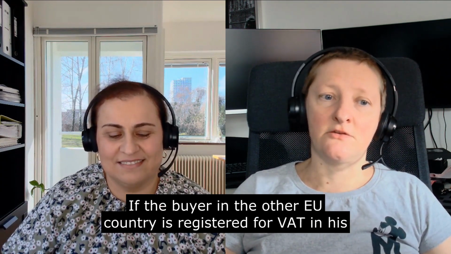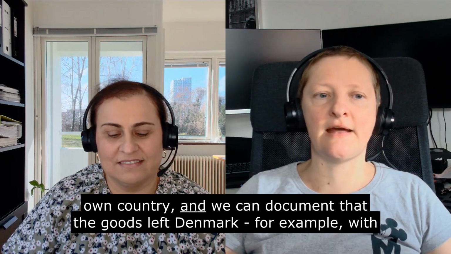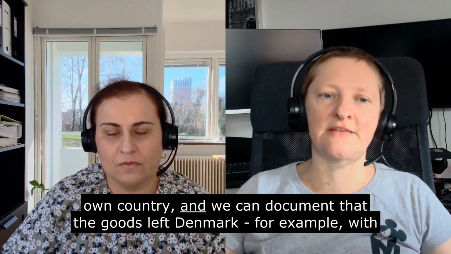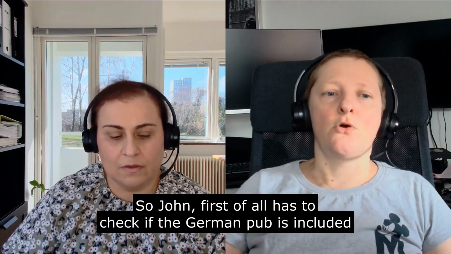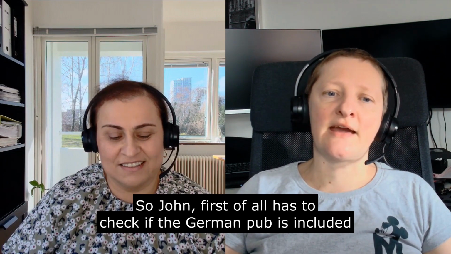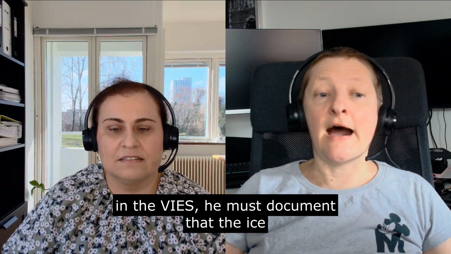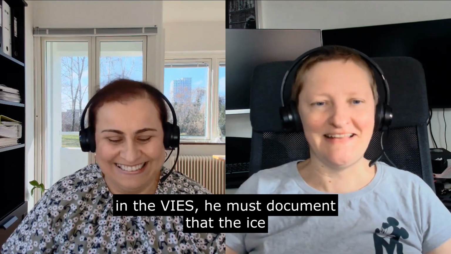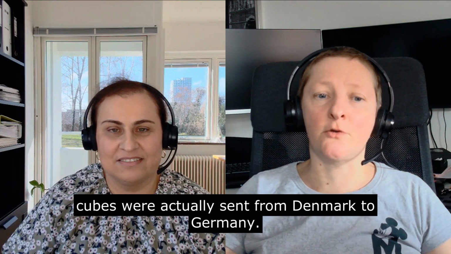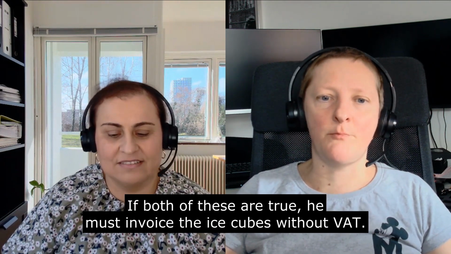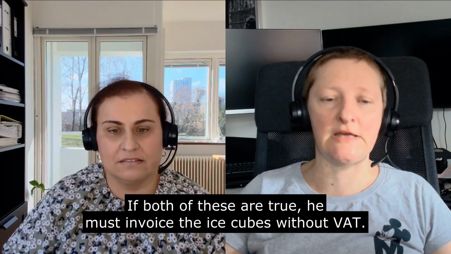If the buyer in the other EU country is registered for VAT in his own country, and we can document that the goods left Denmark, for example, with a waybill. So John, first of all, has to check if the German pub is included in the VIES, and secondly, he must document that the ice cubes were actually sent from Denmark to Germany. If both of these are true, he must invoice the ice cubes without VAT.